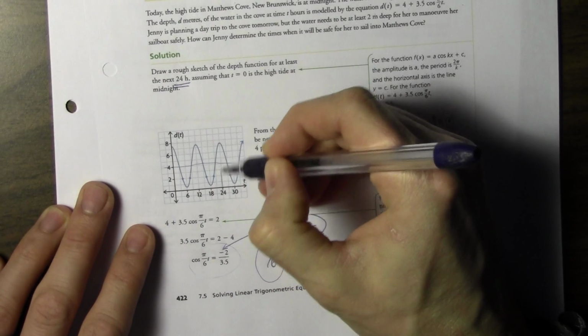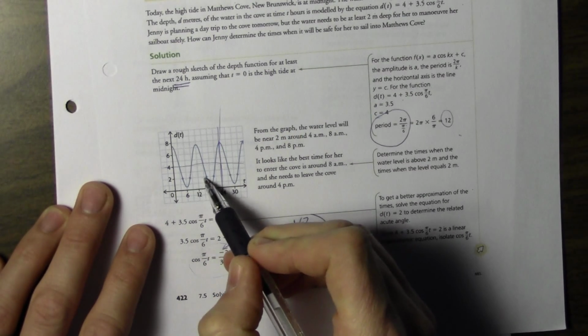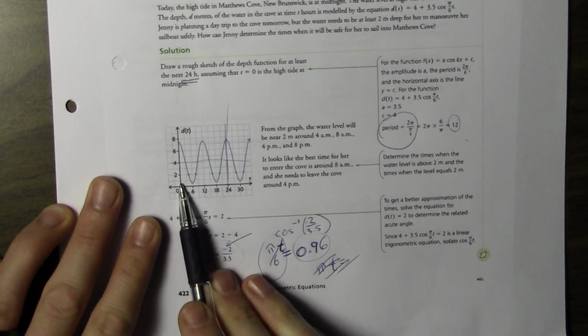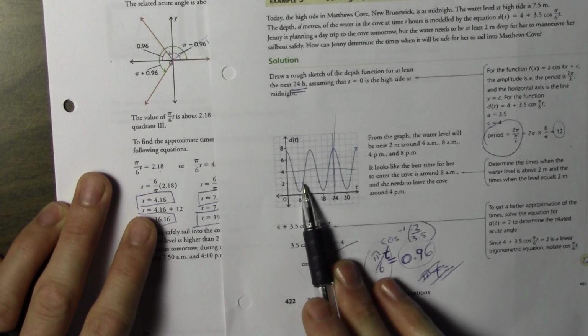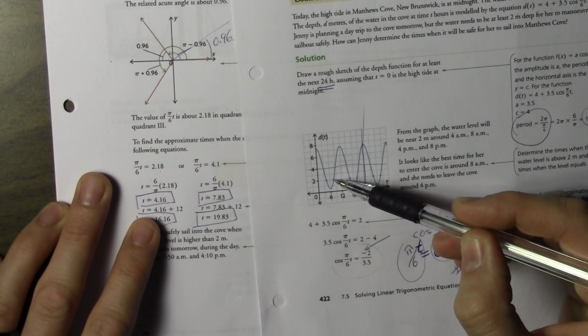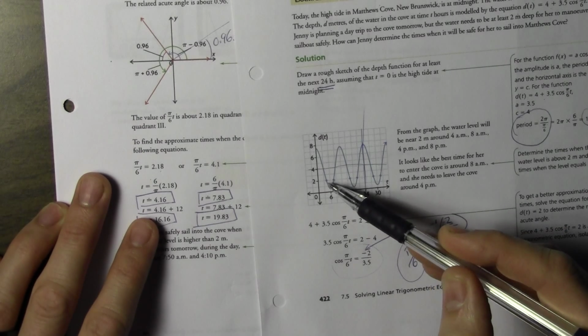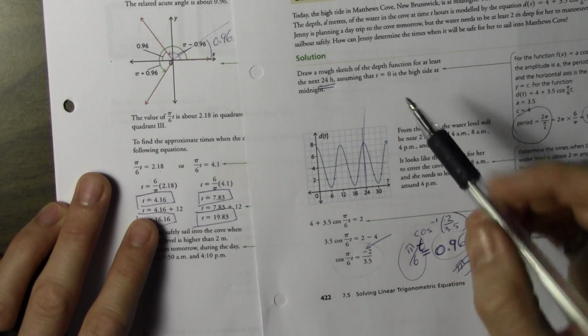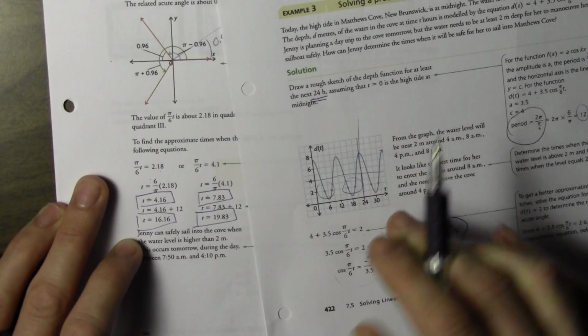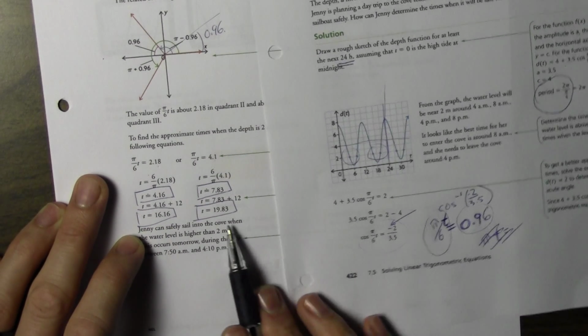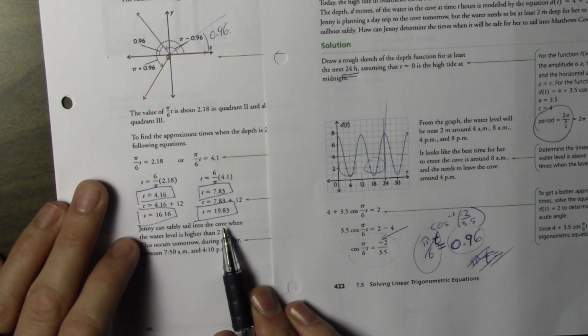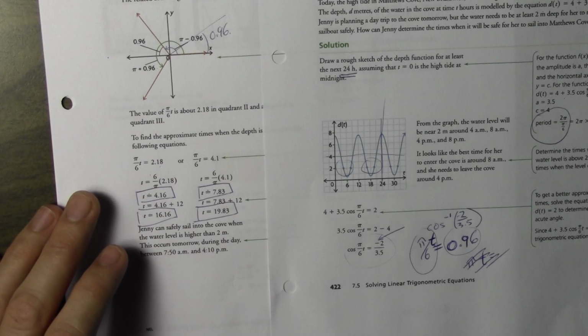Okay, so here's our 24-hour period. We needed to find all four of these. When we solved, we only found these two, 4.16 and 7.83. You need to take the value of 12 and add that to each one of those to get these two values as well. 16.16 and 19.83.